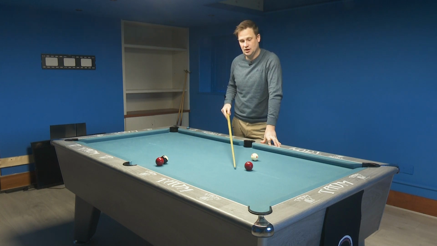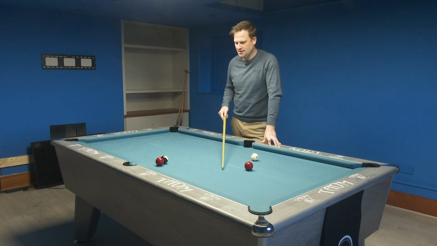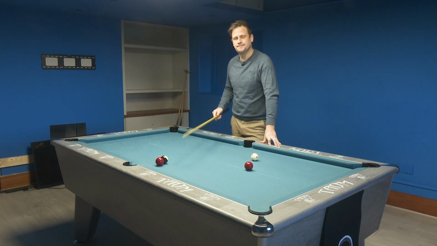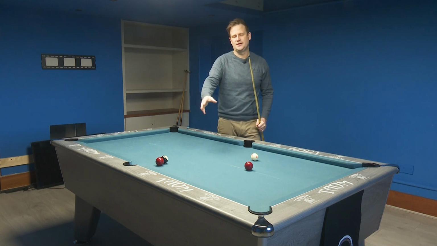Now it would be a nice punchy stun shot, so I can widen the angle of the cue ball from my natural to get into my cannon as I want to. But I only know that because of my understanding of my natural angles.